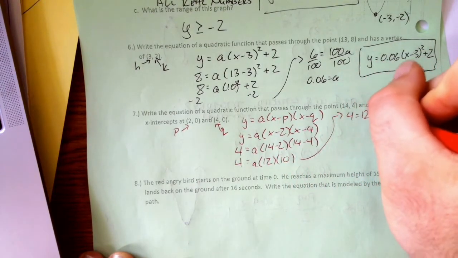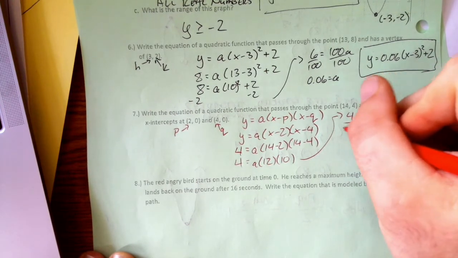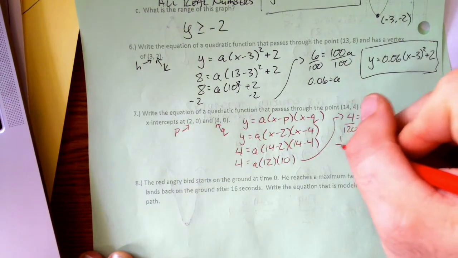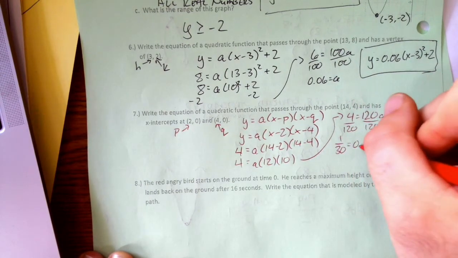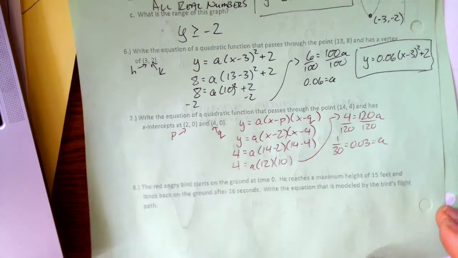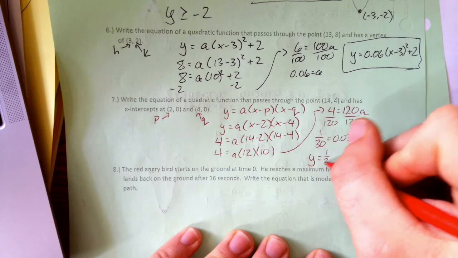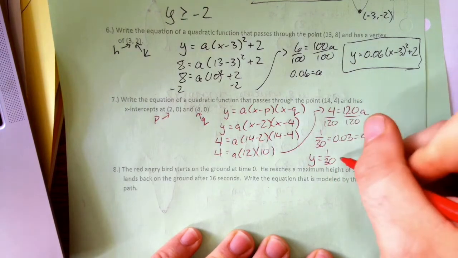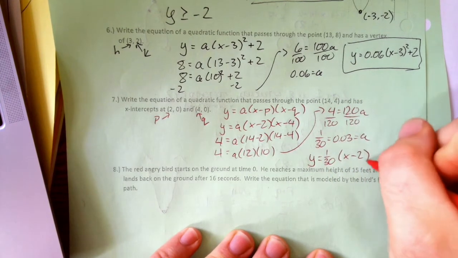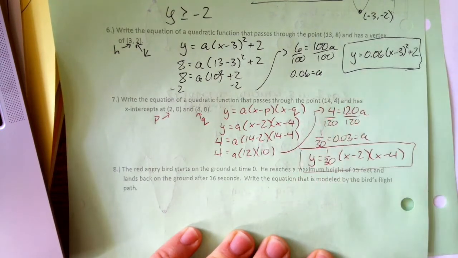4 equals 120a. We'll divide off that 120 and reduce the fraction, and we get either 1/30 or 0.03 as our a value, whichever one you like better. And then y equals 1/30 or 0.03 times x minus 2 times x minus 4. Whichever one you like better.